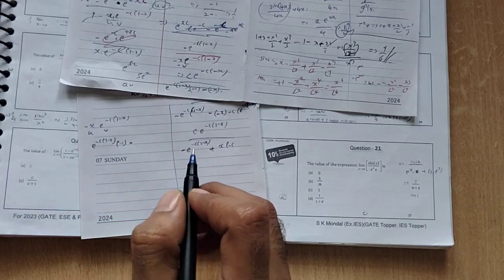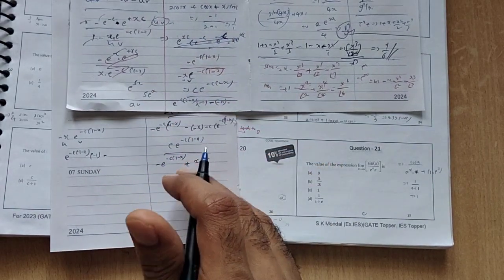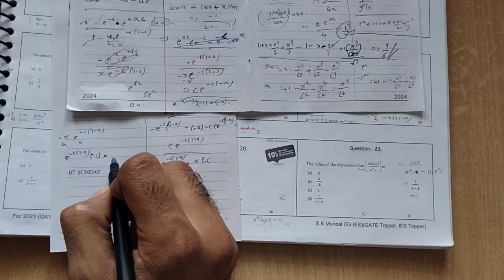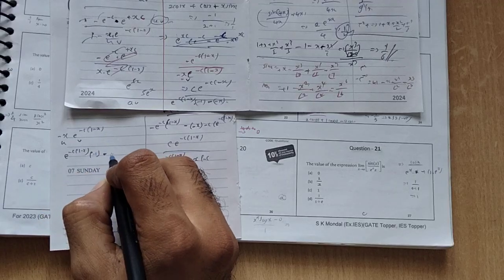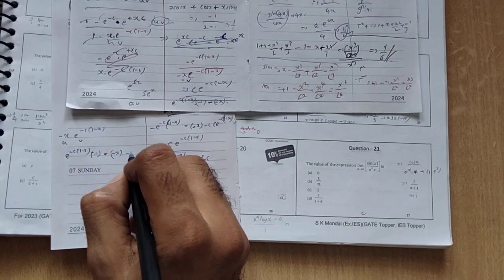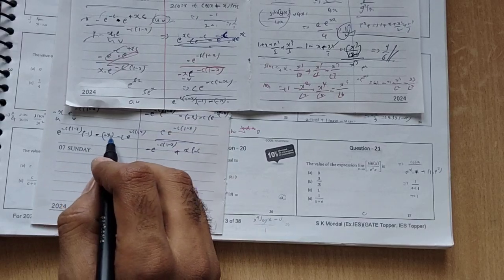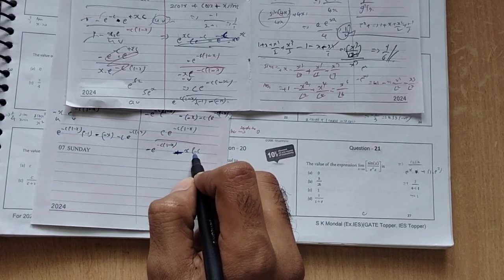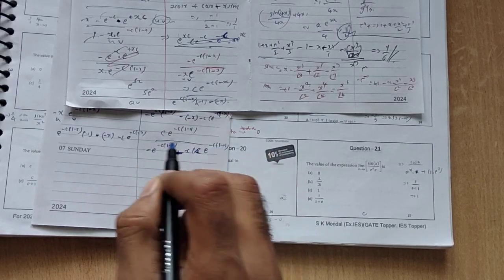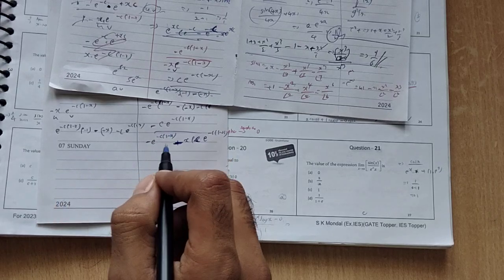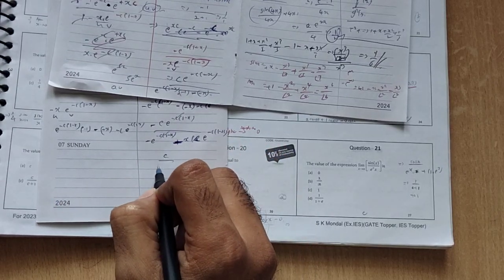Here u will be as it is, minus x, so this entire thing will be minus only. Just take the minus common and you can see this cancels, so c divided by 1 plus c.